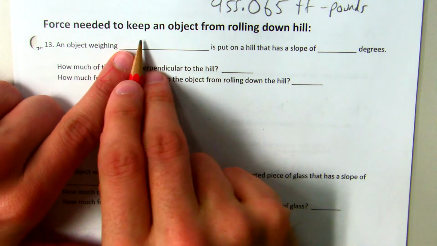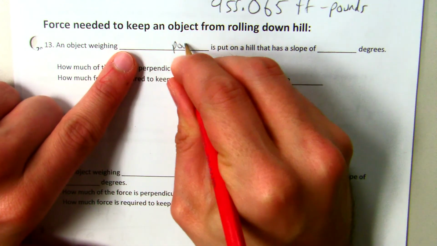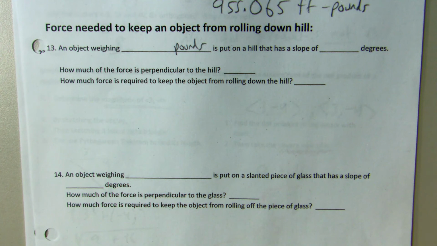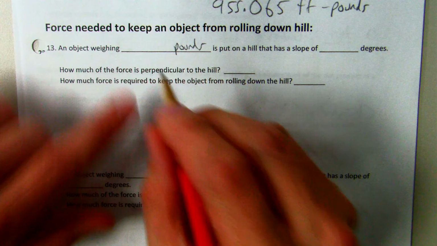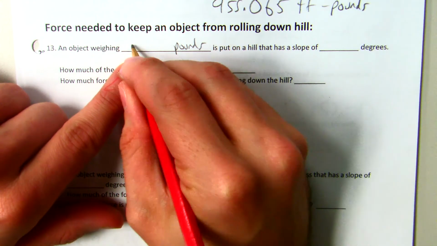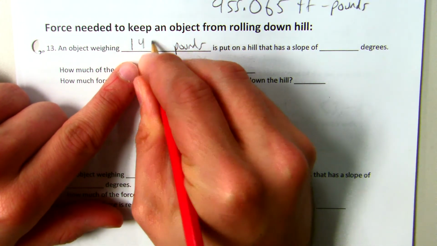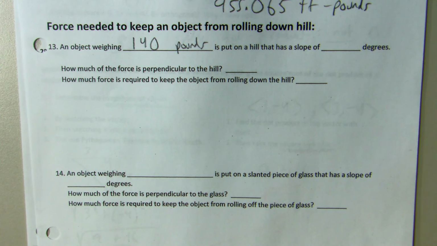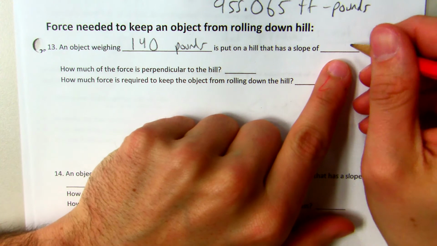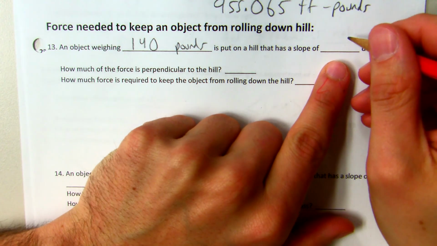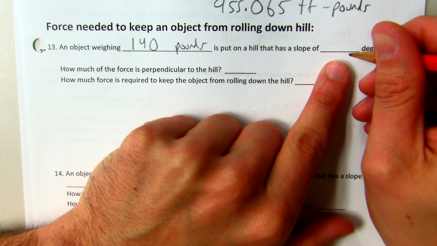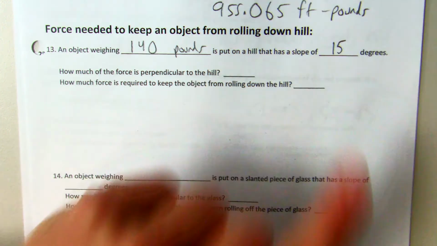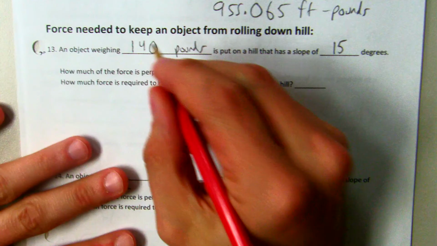So let's pretend this question's about you. How much do you weigh? Nobody wants to share how much they weigh? I'm going to guess you weigh 140. Okay, let's say you weigh 140 pounds and you stand on a hill that has a slope of what? 60 degrees? That's like a cliff. All right. 15. Put that too.